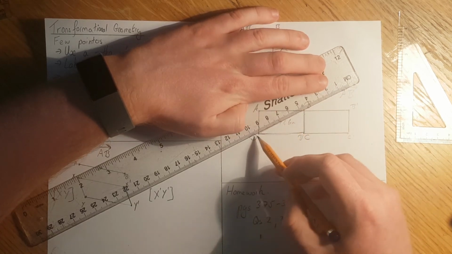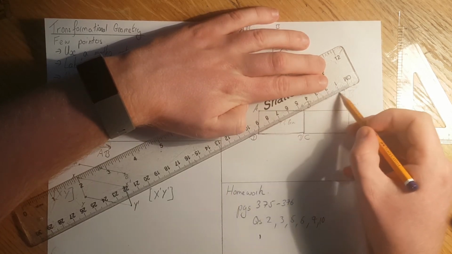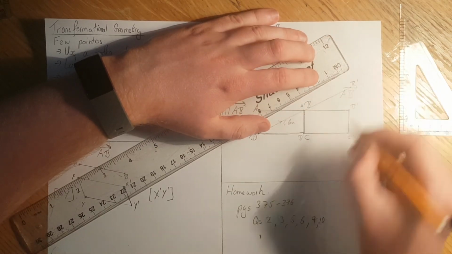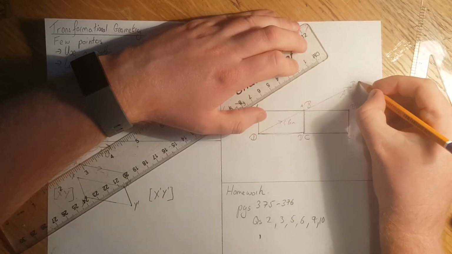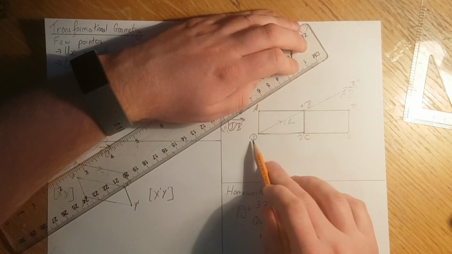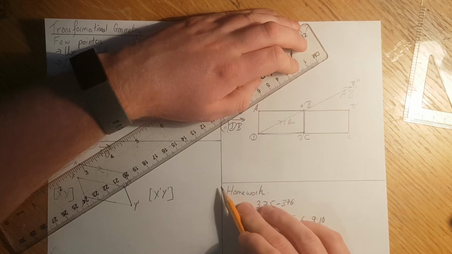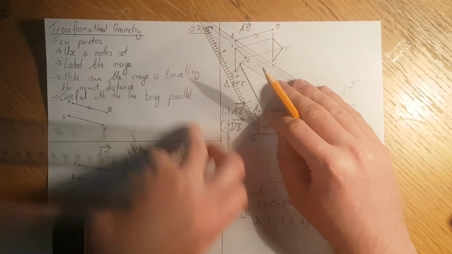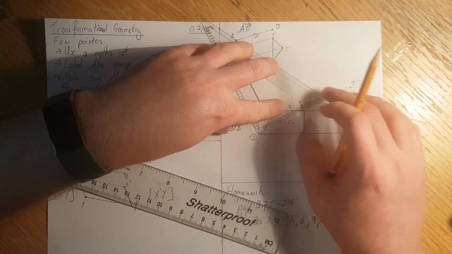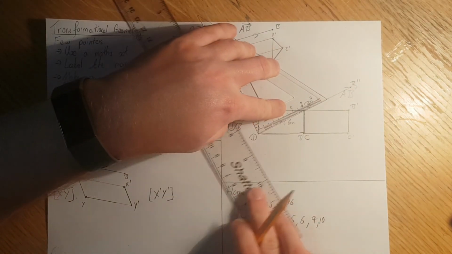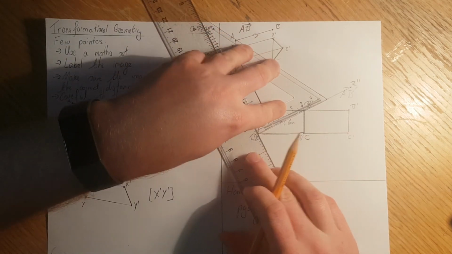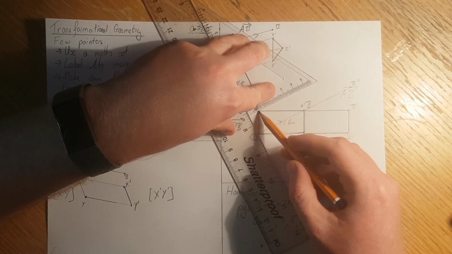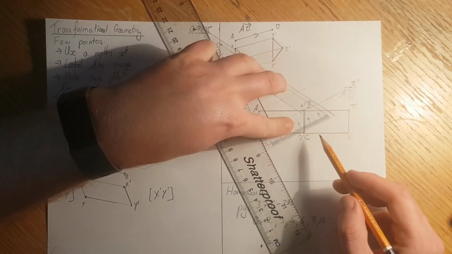And D is in line, so we can just go zoom. And that's going to be where B goes, okay? B prime, okay? I'm going to do 2 commas just to distinguish it from where D is, okay? And then we do a similar thing for A and C. I'm going to line up our set square with this line, slide it up, and draw a line.